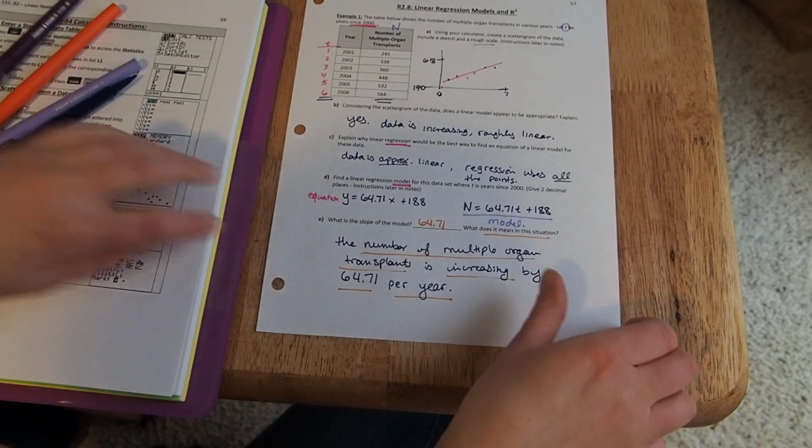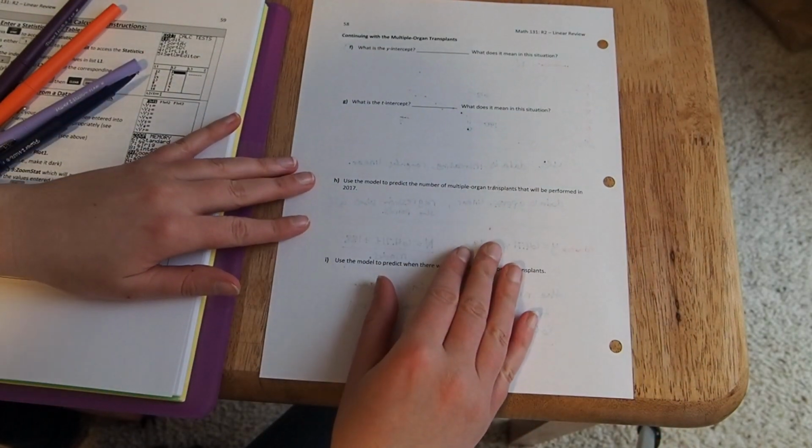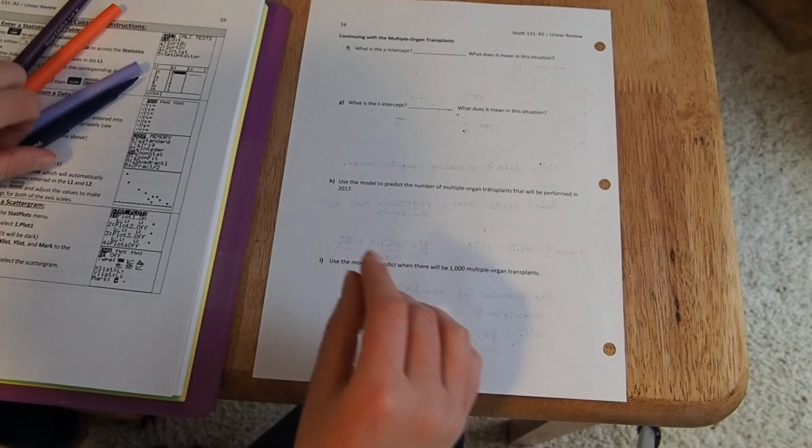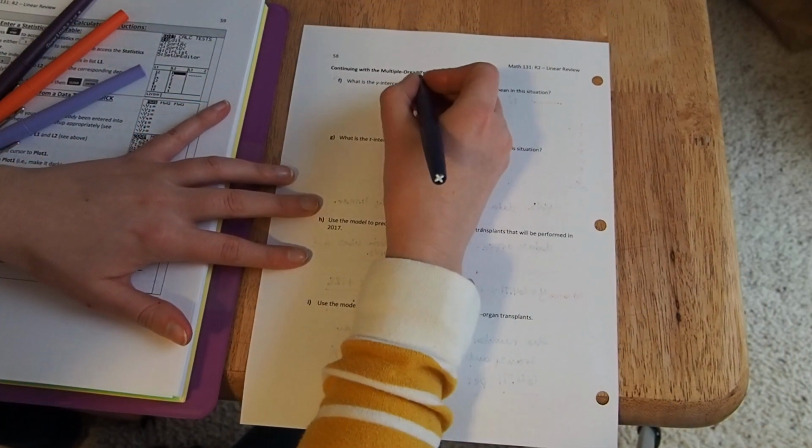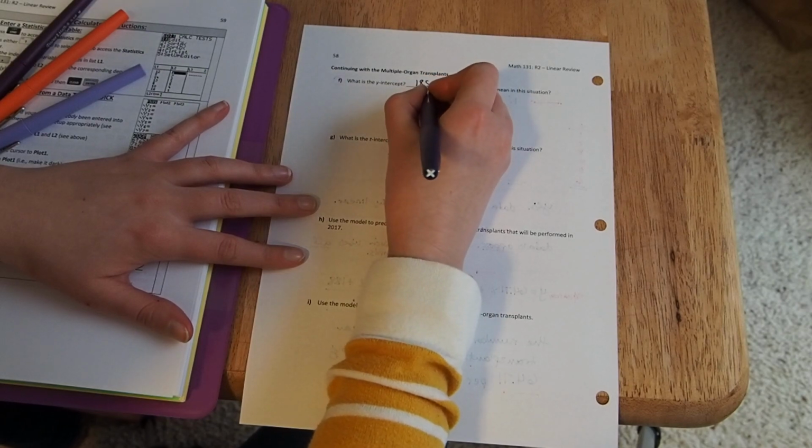Look at the back side of this page. Some more questions about the same one. Unfortunately, I have to flip back and forth a few times. The y-intercept, that was the b value. I remember that it was 188.